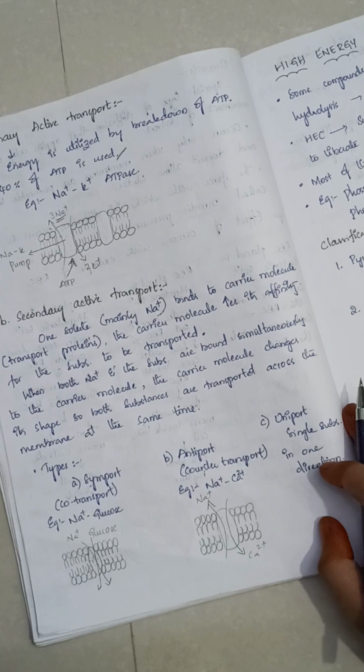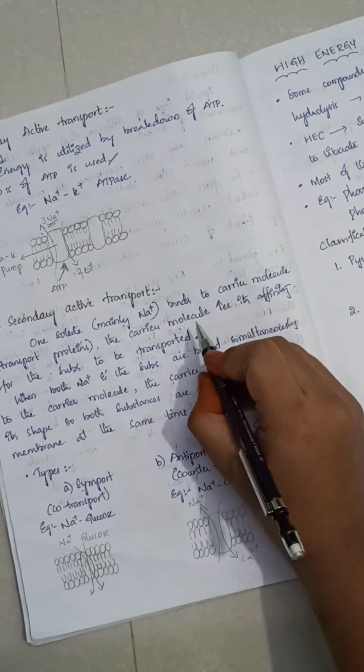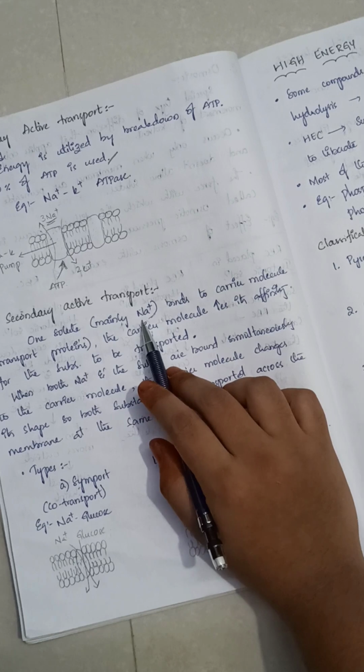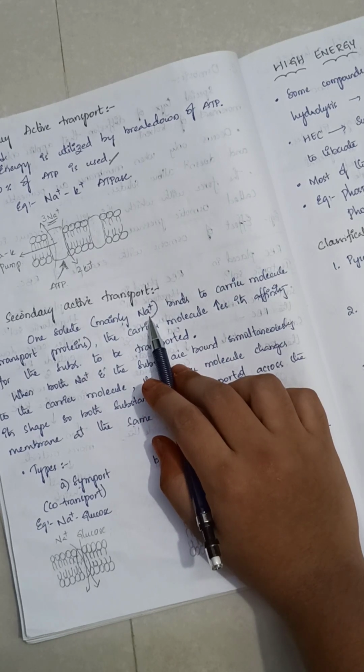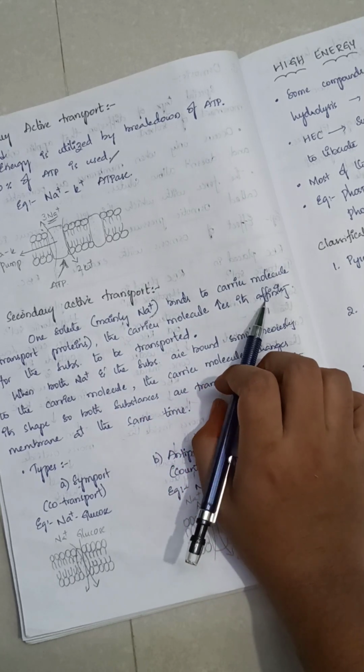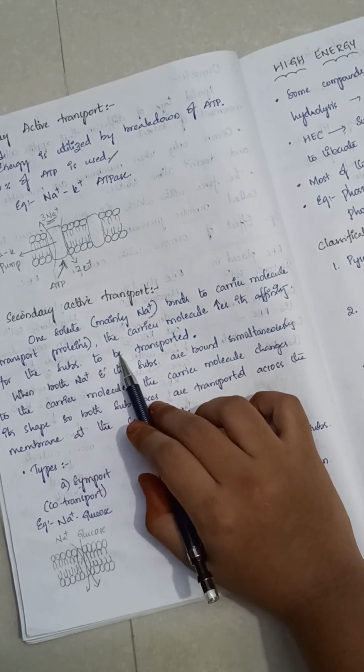For example, what happens here, the sodium and the other substance which wants to pass through the cell membrane. Here the carrier molecule will increase the affinity of the substance to be transported.